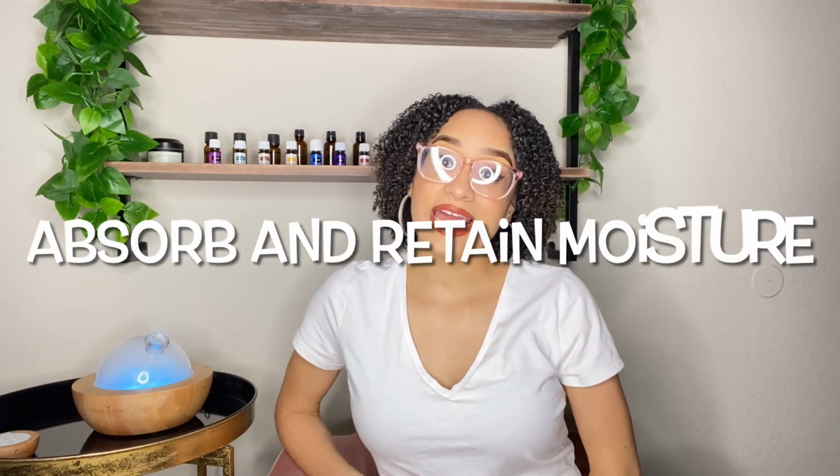Okay, so what is porosity? Well, porosity is the hair's ability to absorb and retain moisture. Hair porosity is usually genetic, but it can change throughout your life depending on how much you chemically process your hair or due to environmental factors.